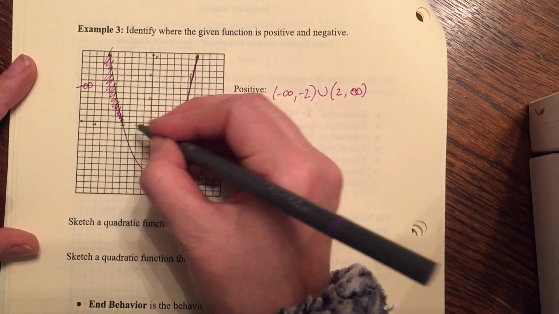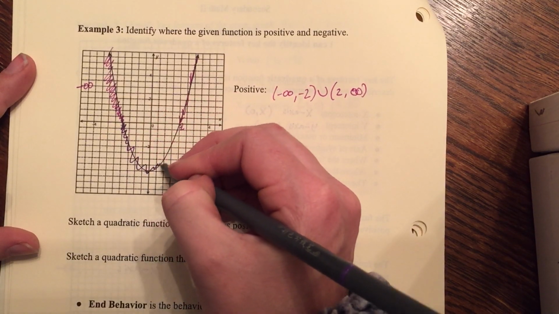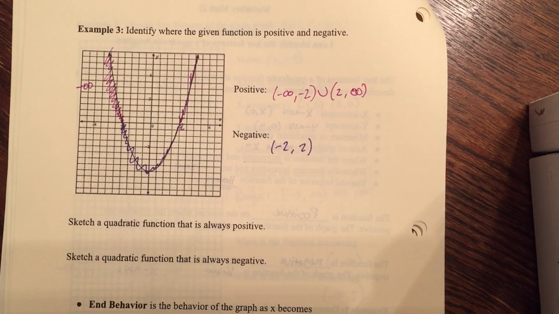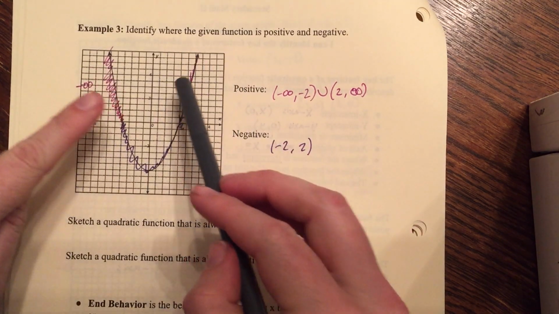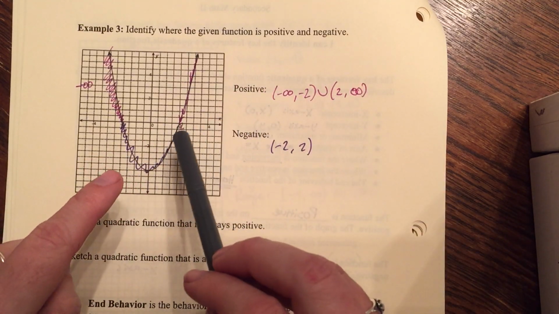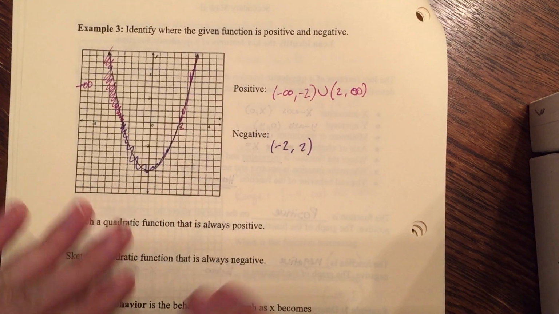It is negative from -2 until it hits +2. Notice there's 2 pieces above, so there's 2 intervals. There's only one piece that's negative, so there's only one interval. They should match up.